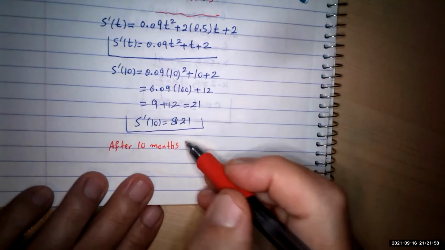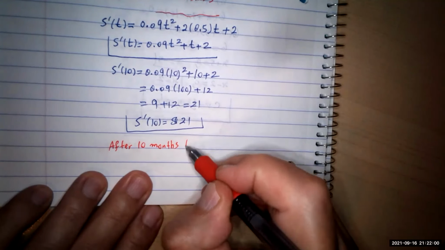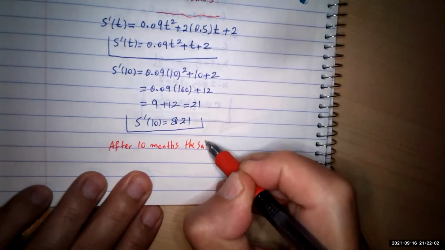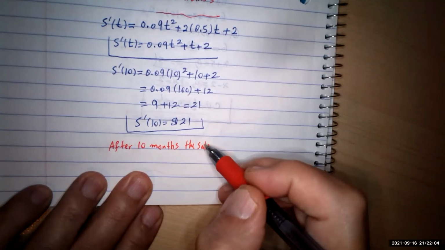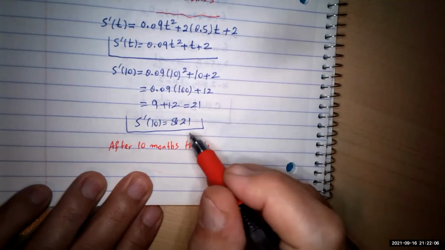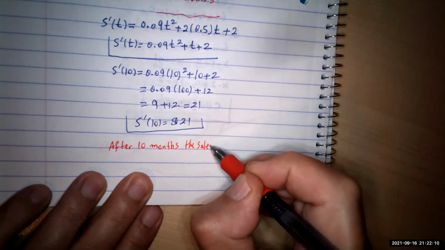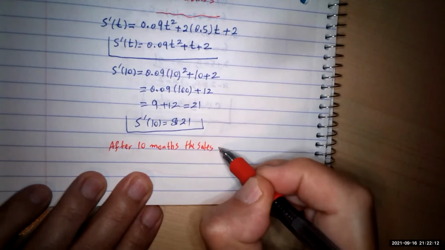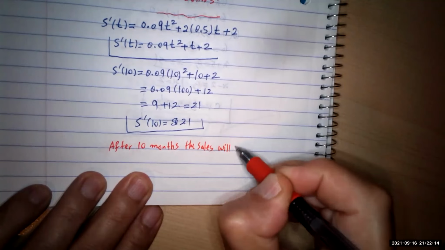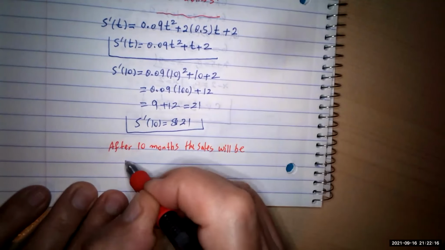After 10 months, the sales of the company will be increased because it's positive.